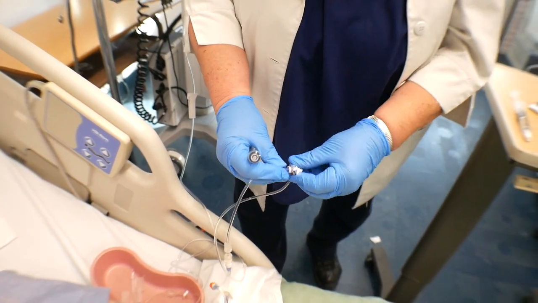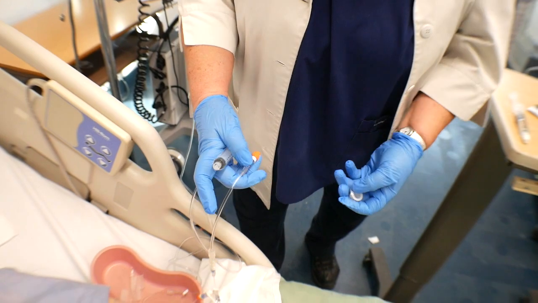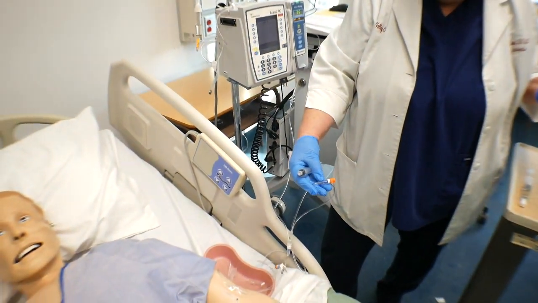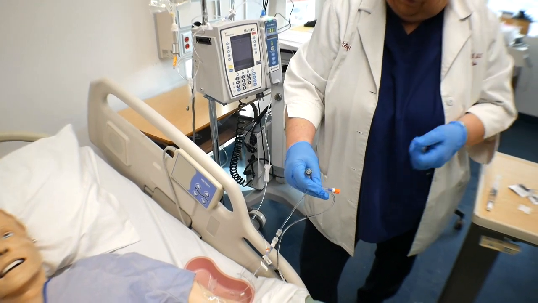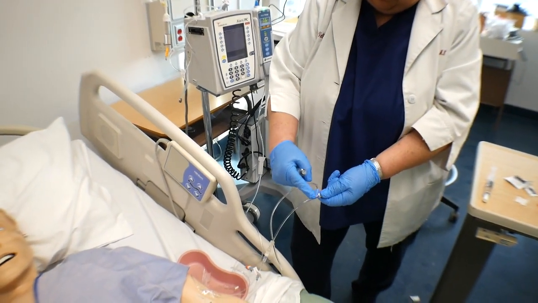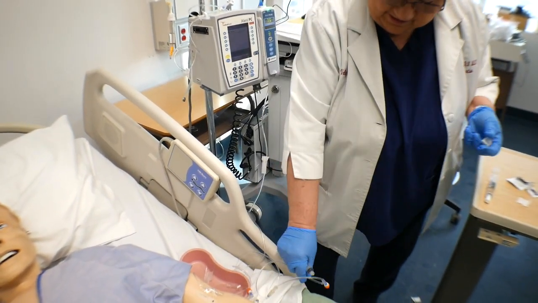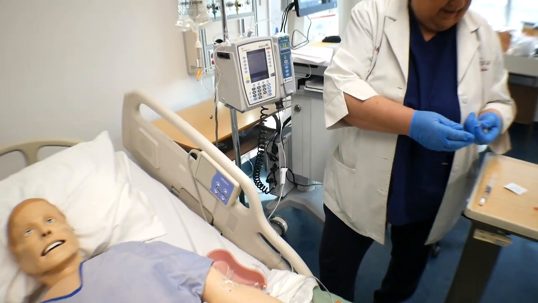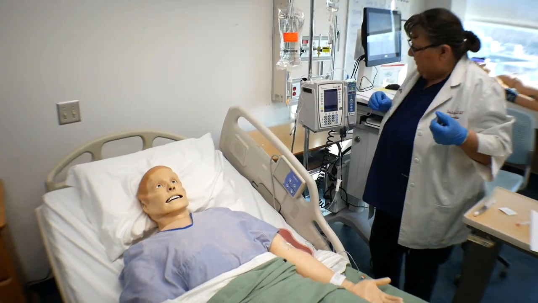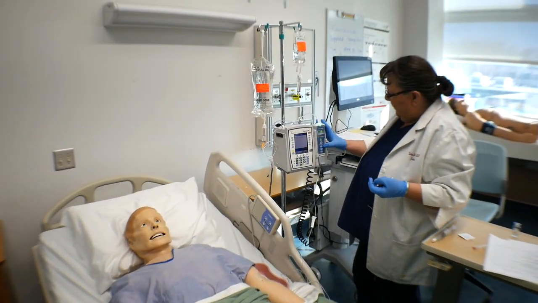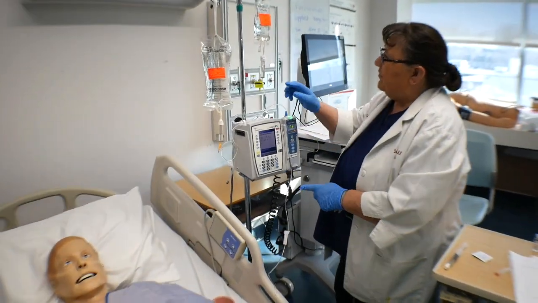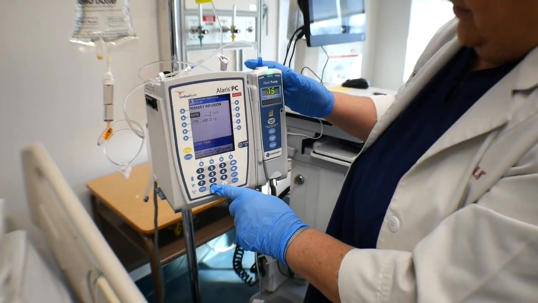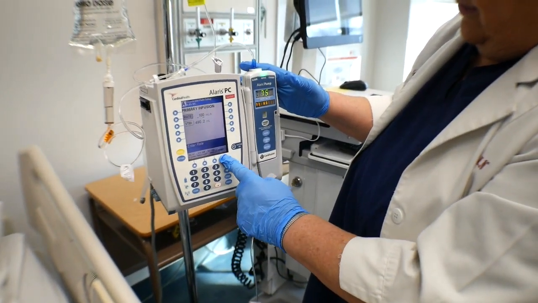I can let it run for a minute or so. Now I could also flush this with saline if I thought there was a little bit residual in this, but these are pretty flush to the tubing, so it should have gone in. So I'll clean up all of my supplies, and then I need to come back and change this back. It was running at 100, so I need to change it back to 100 and then start.